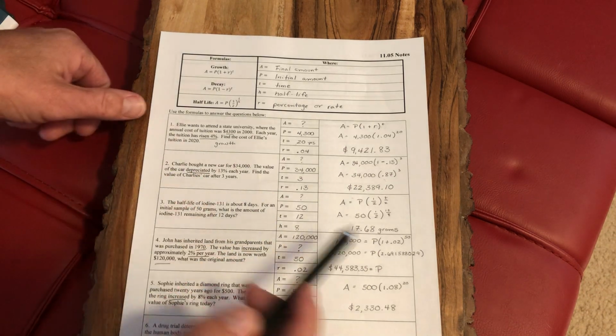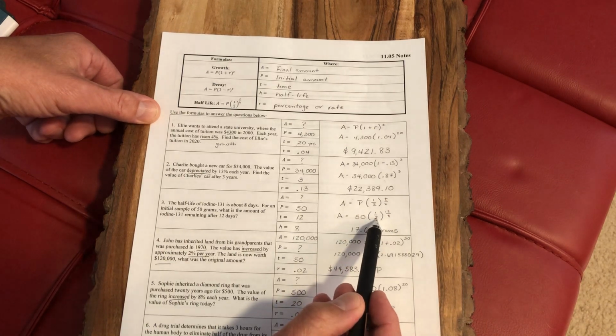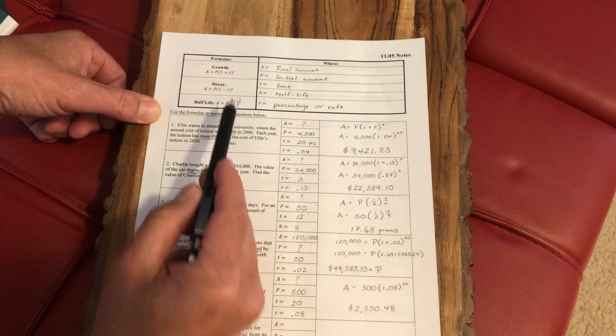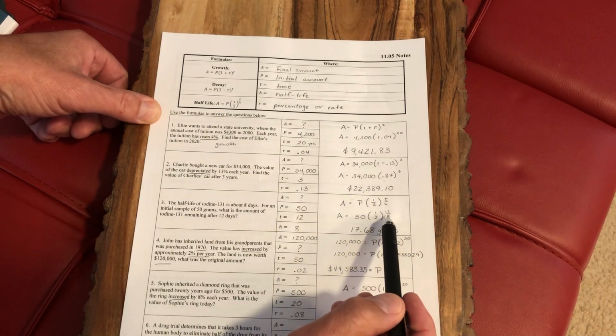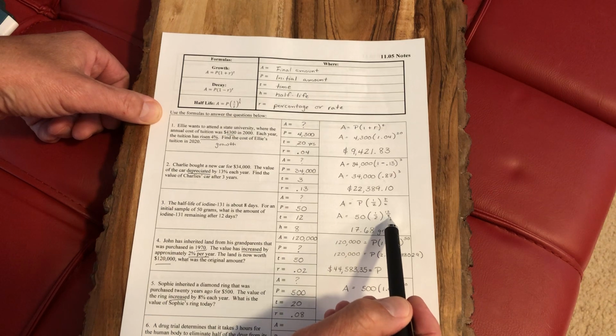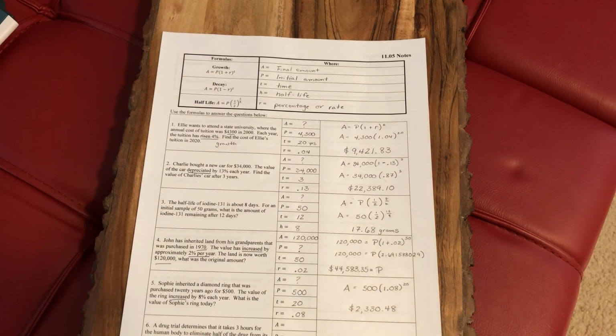So I'll plug in my 50, my initial, to the half. That's basically the half-life formula. My time is 12 days, but my half-life is 8. So if you think about it in these terms, after 8 days, which is a half-life, he's going to have 25 grams. So he has 25 grams.